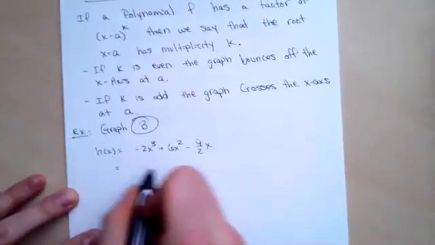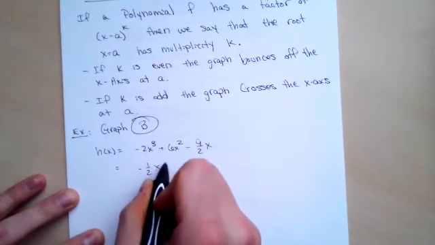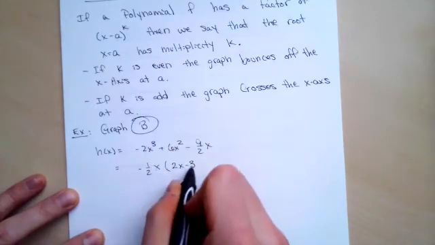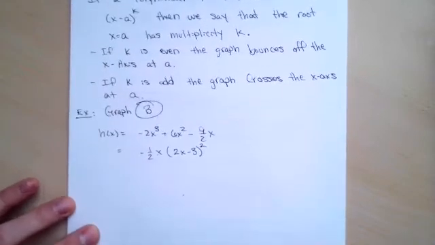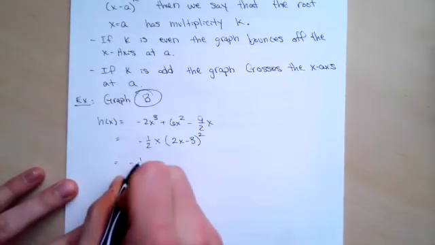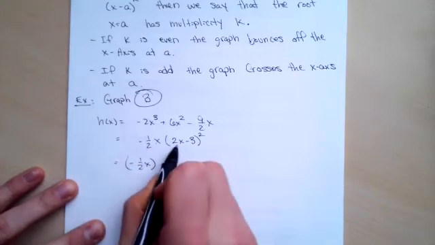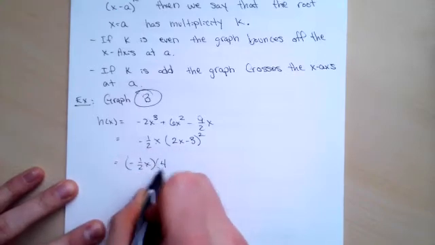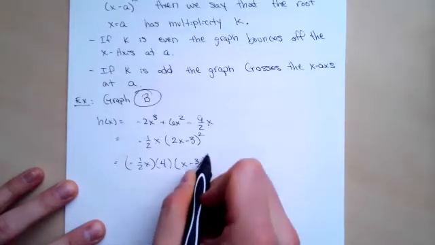We factored it into a negative 1/2 times x times 2x minus 3 squared, which if we wanted to, we could also write as minus 1/2 x times, we factored this guy as 4 times x minus 3 halves squared.